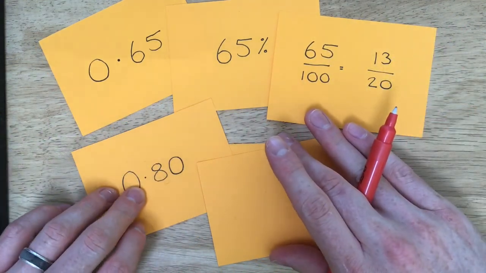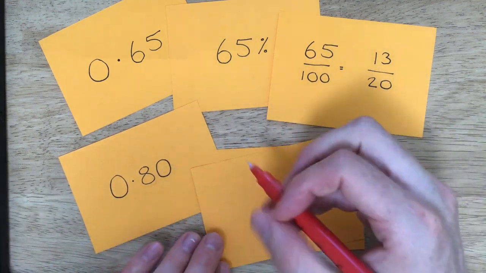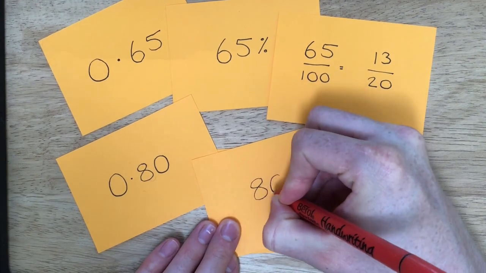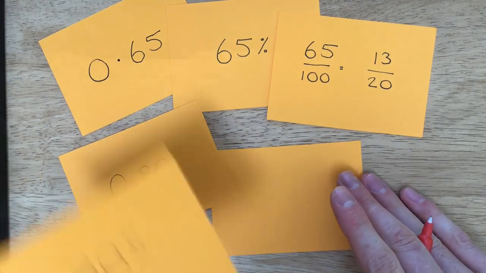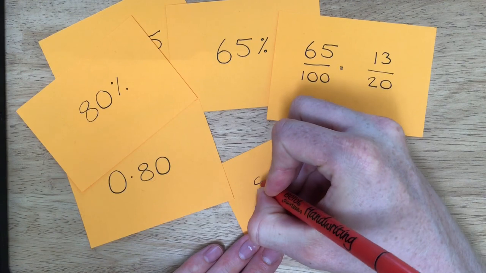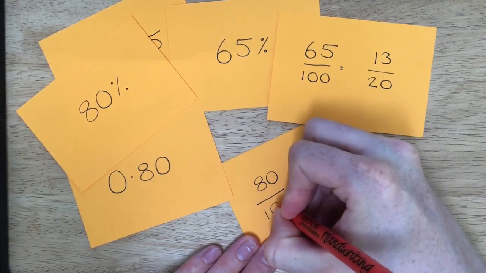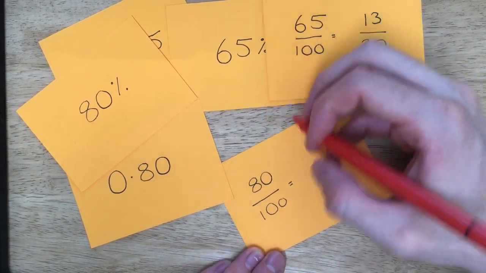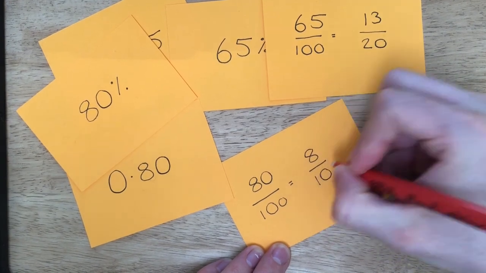For this one, 0.8. To get the percentage, first of all, I need to multiply this by 100 to get 80%. And to get a fraction for that one, I need to put it over 100. So 80 over 100. And simplified, well, I know that 10 goes into both numbers, so that becomes 8 tenths.